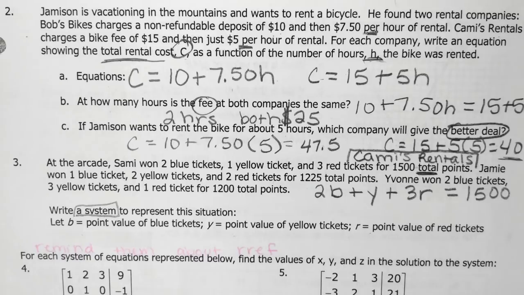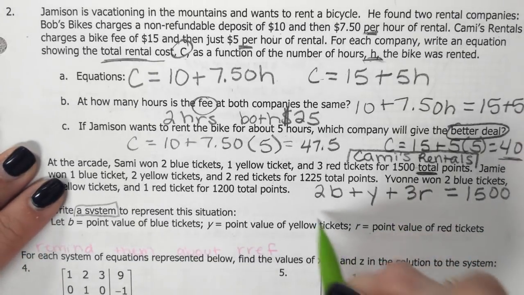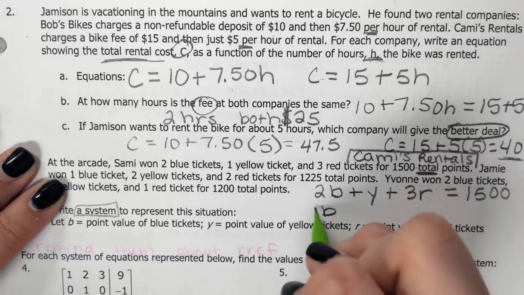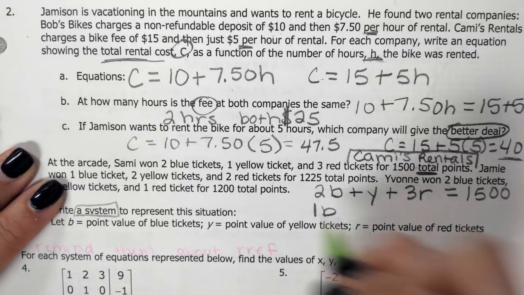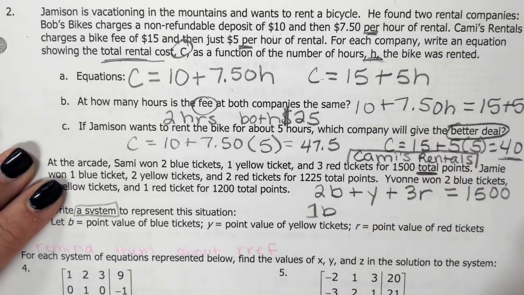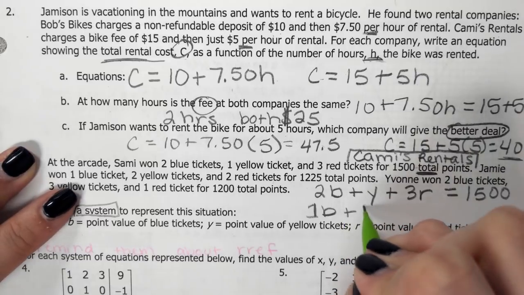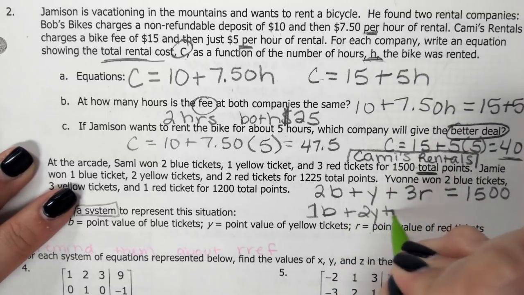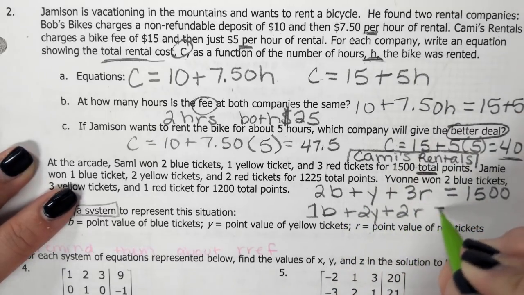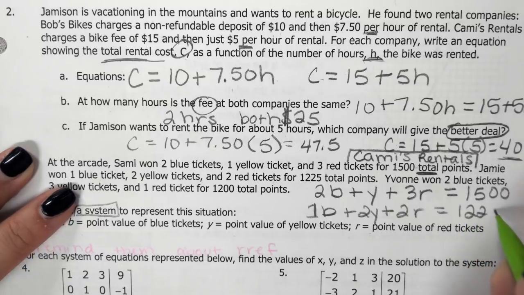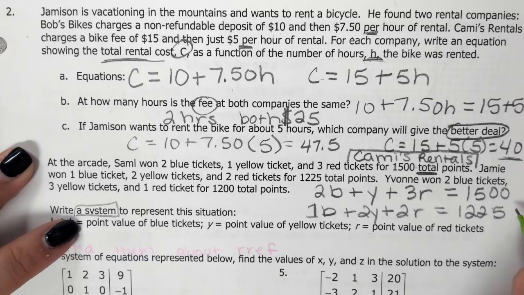Alright, so then looking at the next sentence, I'm going to go through the same process. So I have 1 blue ticket, so again B, or you can put 1B, either one, it doesn't matter, just know that that's a 1 and not an L there. 1B plus 2Y, because we've got yellow, plus 2 red equals 1,225. So there's my next one. And then finally my last one, Yvonne won 2 blue tickets.